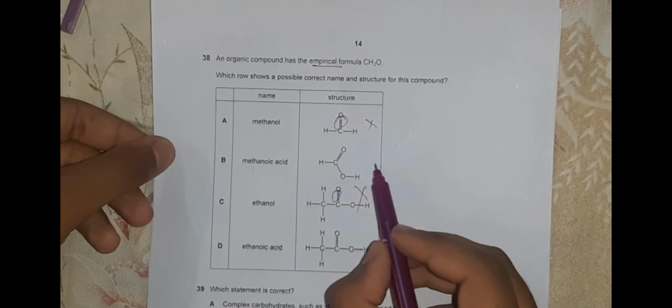So for methanoic acid, it will be CO2H2. For ethanoic acid, it is C2H4O2. For the empirical formula, we must find n. n is an integer that is common in the formula, and if we have n, we can reconstruct the empirical formula, or we can make the molecular formula.